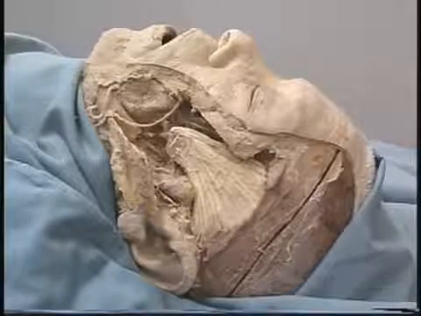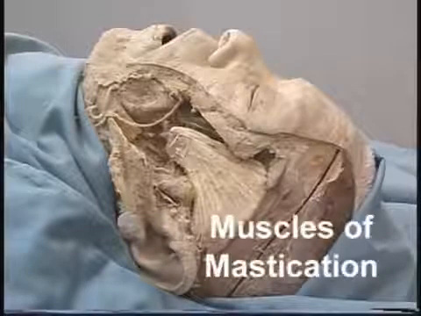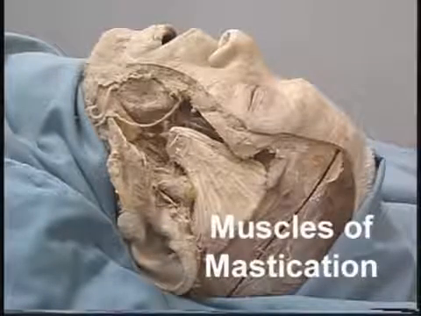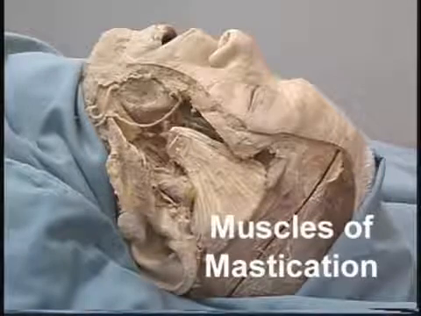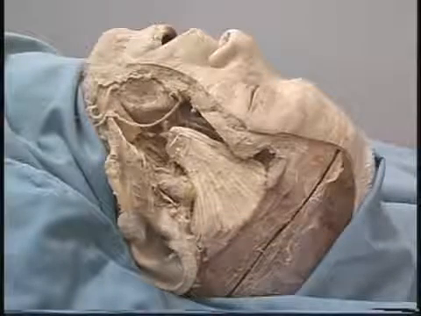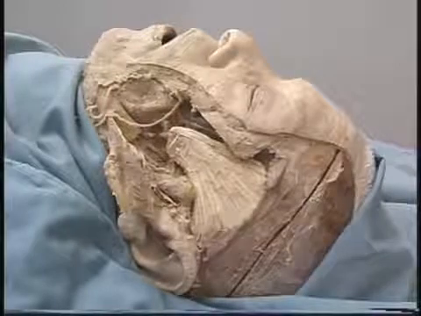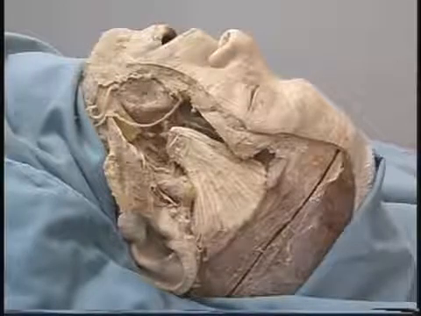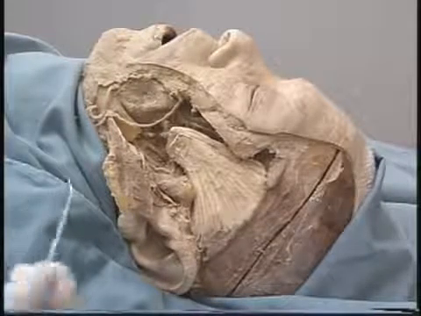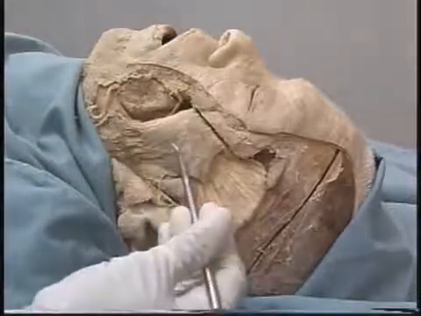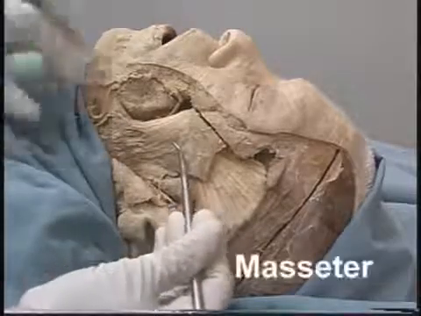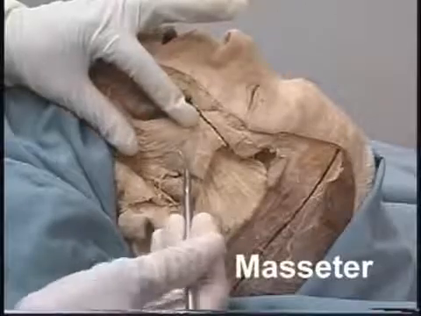So on this prosection, I'm going to talk about the muscles of mastication, and these are four muscles: the temporalis, masseter, medial pterygoid, and lateral pterygoid. Let me start and show you the position of the masseter muscle.